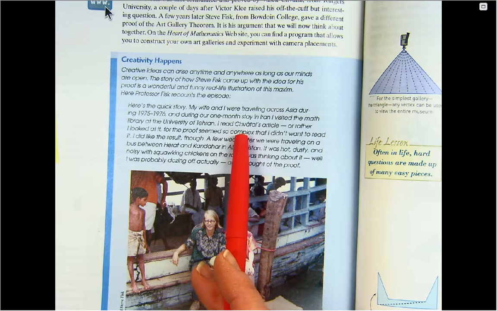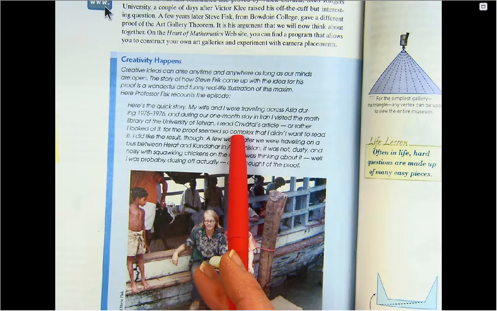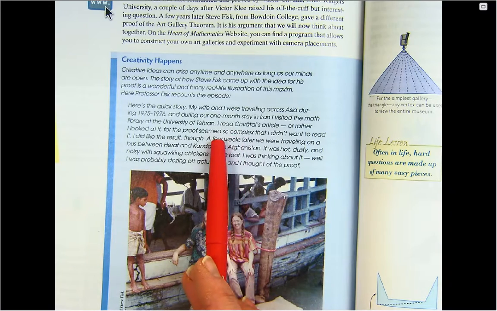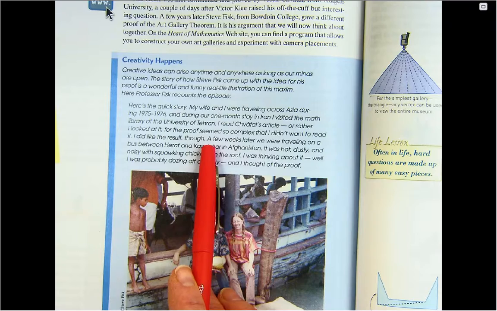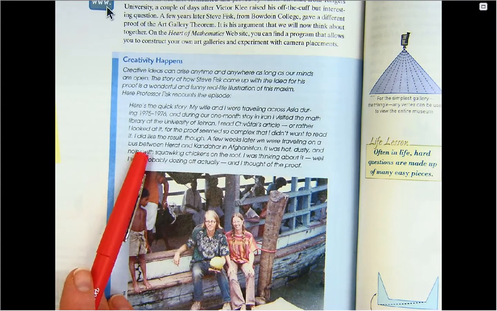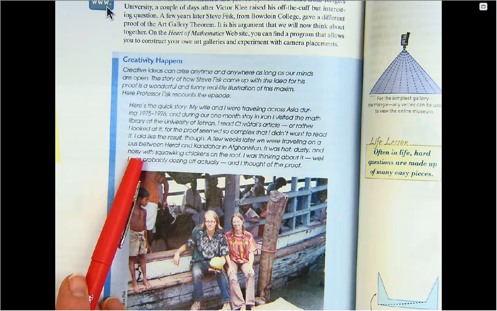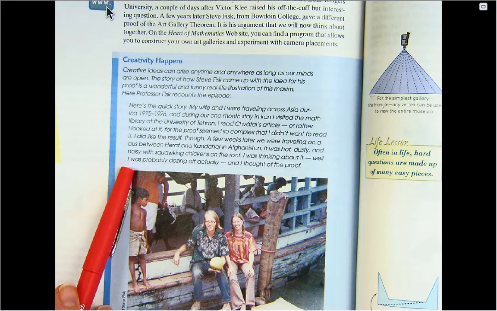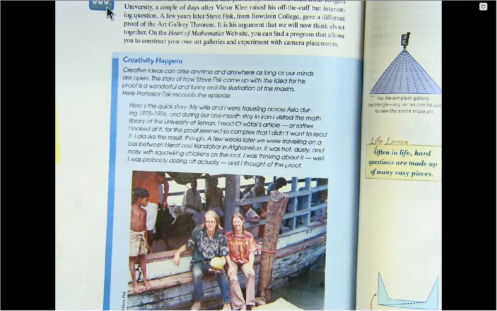Evidently his proof was really difficult and quite long. So Professor Fisk looked at it, for the proof seemed so complex that I didn't want to read it. I did like the result though. A few weeks later, we were traveling on a bus between Herat and Kandahar in Afghanistan. It was hot, dusty, and noisy, with squawking chickens on the roof. I was thinking about it, well, I was probably dozing off actually, and I thought of the proof. So let's take a look at that proof.